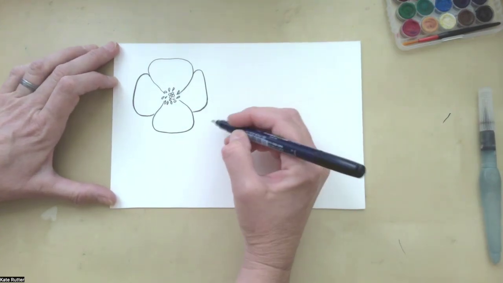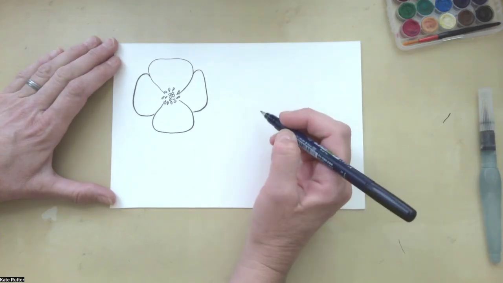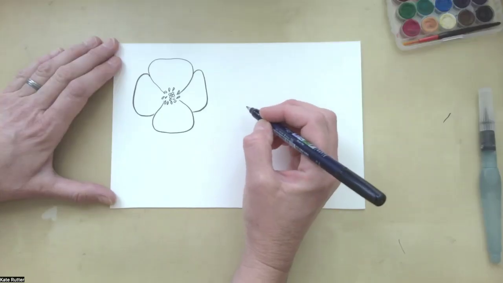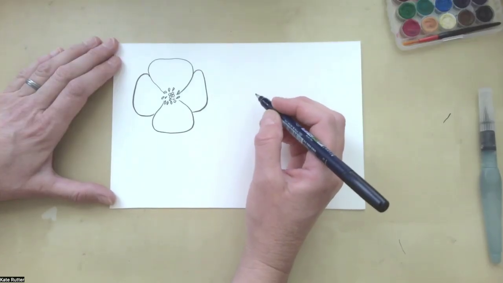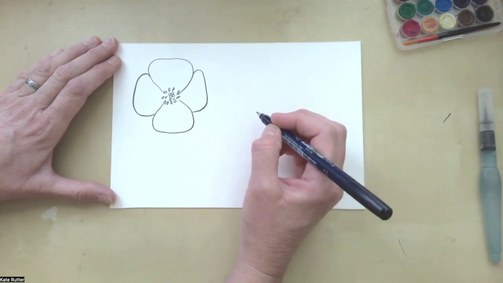So as a diagram to understand kind of what's happening with the top-down view of a poppy, this is totally sufficient. No more detail is necessary. In fact, if you add a lot more detail to a diagram, it can distract from the clarity and the structure that you're trying to understand.